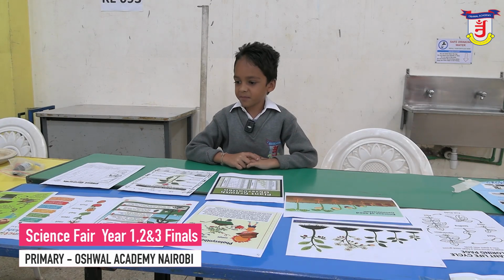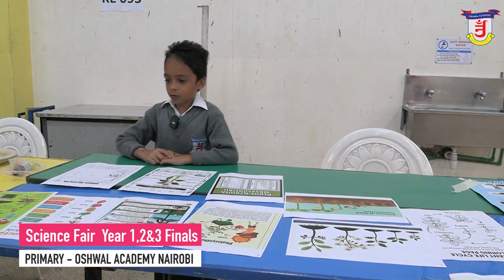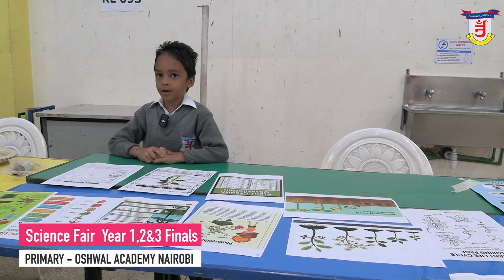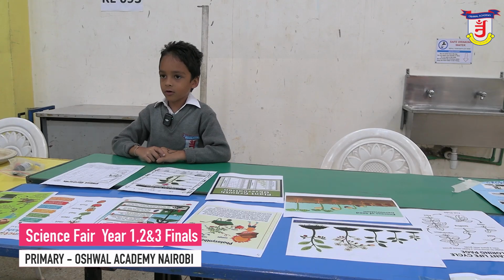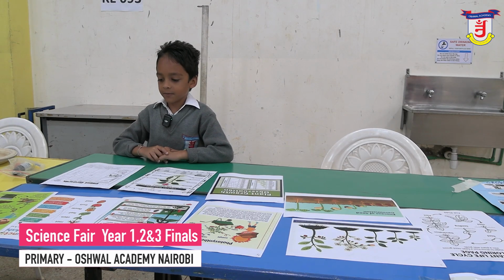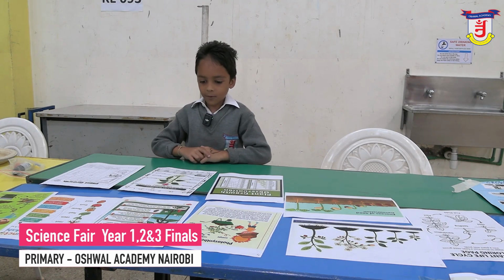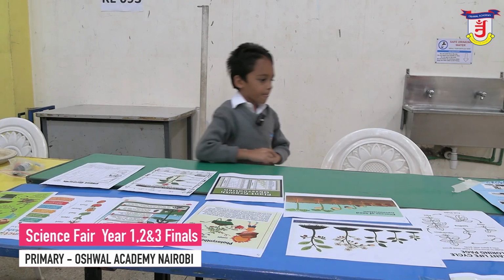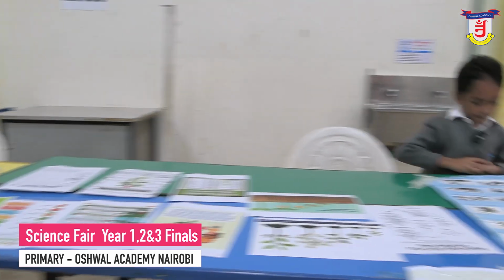Now I'm going to explain to you what is compost. Compost is peels of vegetables, dry fruits, peels of fruits or dry leaves or dry flowers. Now I'm going to explain to you my chart.